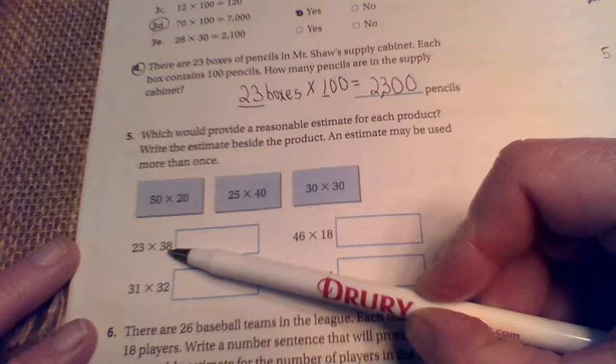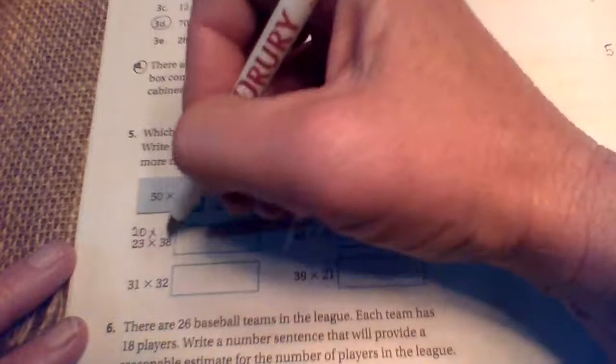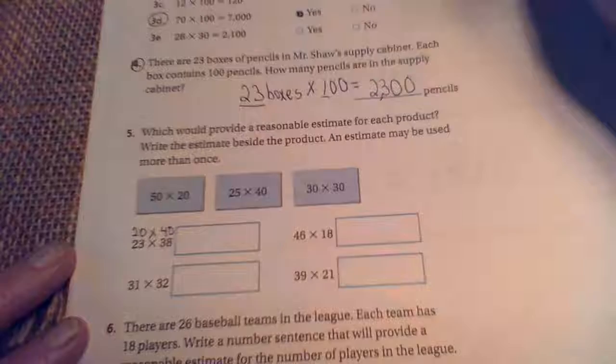Well, if I round those, I look at the 23, the 3 would not round the 2 up, it would round down to a 20. And the 38, the 8 would make the 3 go up to a 4. So we have a 20 times 40 there.